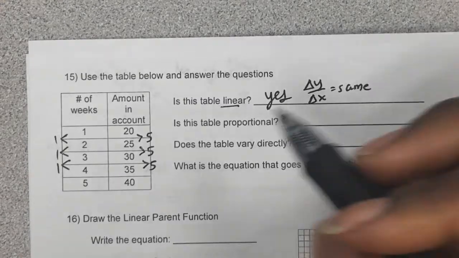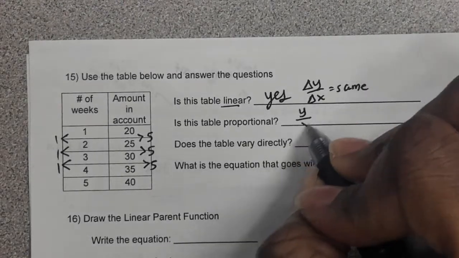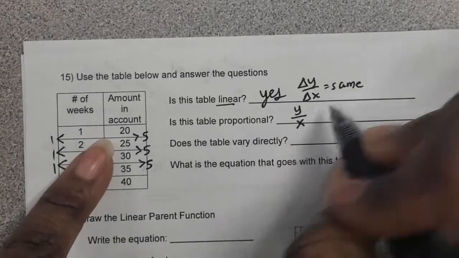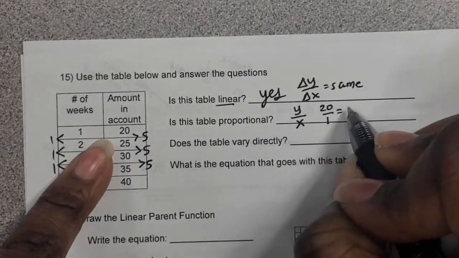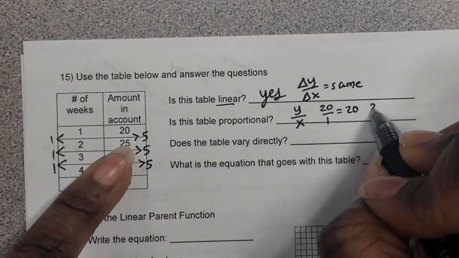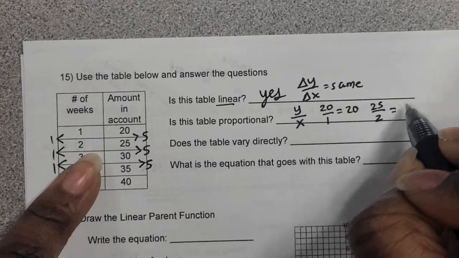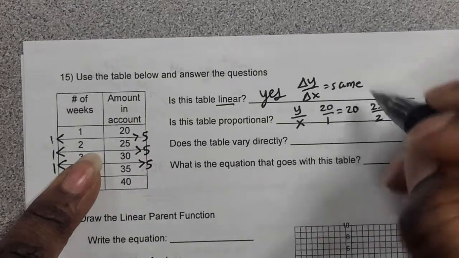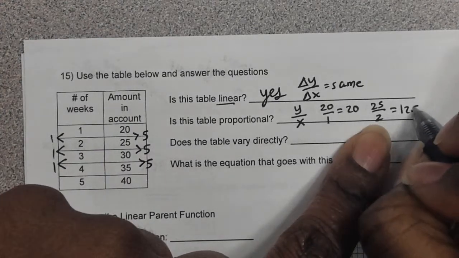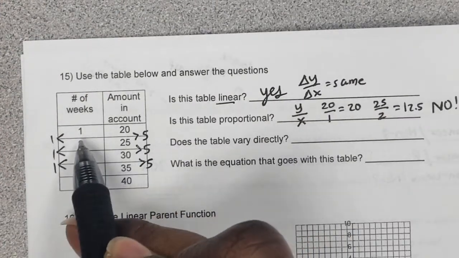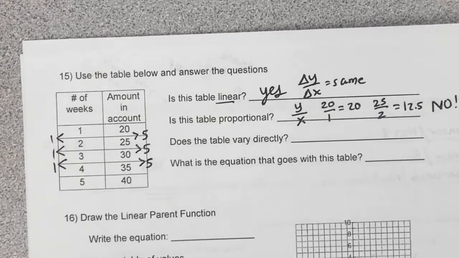Is the table proportional? Proportional means I'm just basically going to take y divided by x and see if that's the same each time. For example, 20 divided by 1 equals 20. But what is 25 divided by 2? Does that equal 20 again? Somebody needs to get their calculator. 25 divided by 2 does not equal 20. It's like 12.5. So you can say no, because all of the y divided by x's have to be the same. Just the y divided by x.